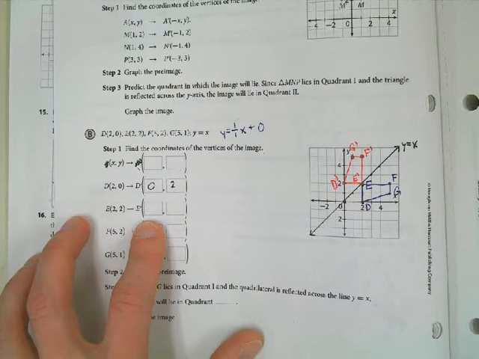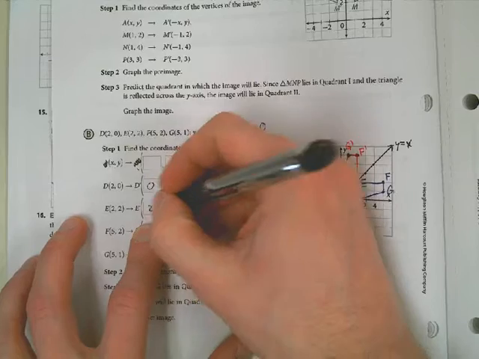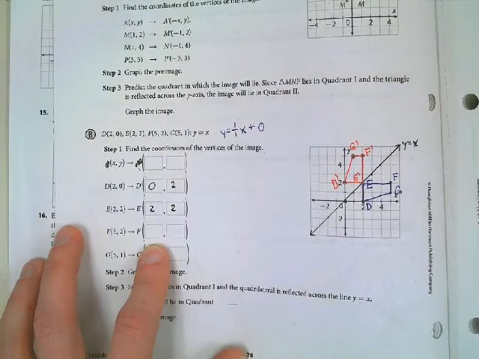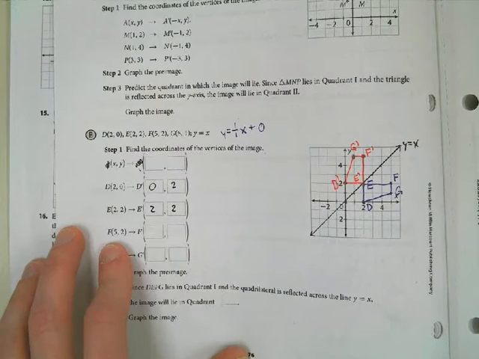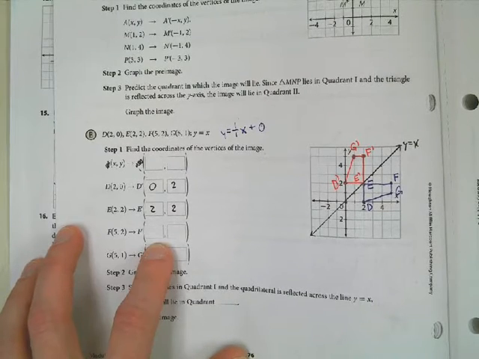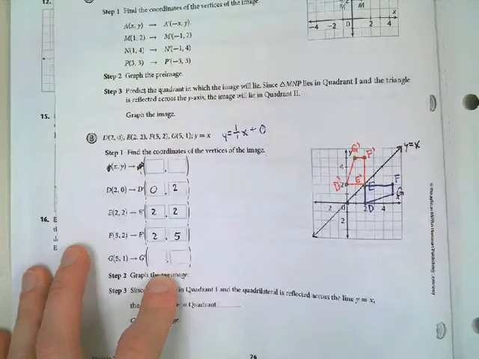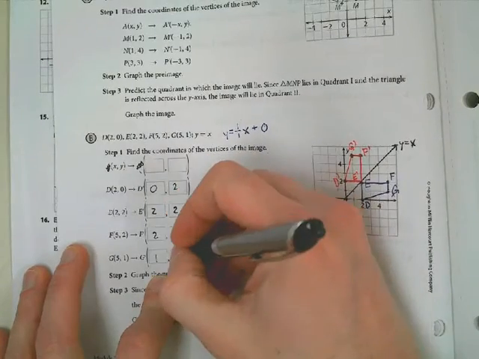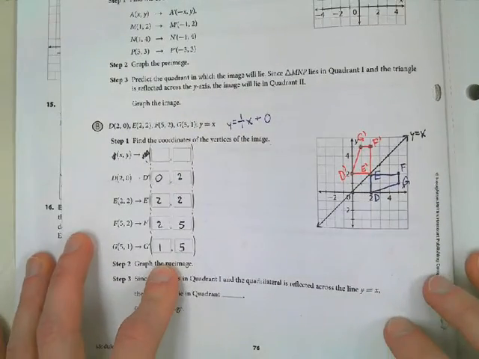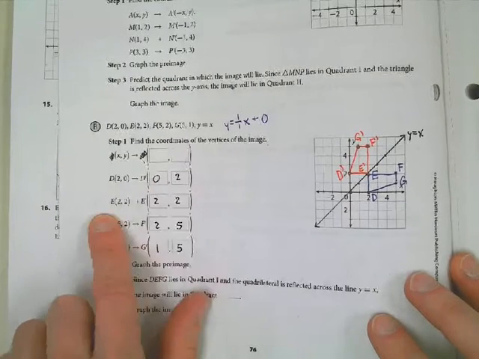All right, what about F prime there, Debbie? What's the coordinates for F prime? 5, 2. Careful. F was 5, 2, but F prime is 2, 5. That's right. And then what about G prime there? 1, 5. Okay, thank you, Debbie. So if you look here, D, 2, 0 became D prime 0, 2. E, 2, 2 became E prime 2, 2. F, 5, 2 became F prime 2, 5. And then G, 5, 1 became G prime 1, 5.